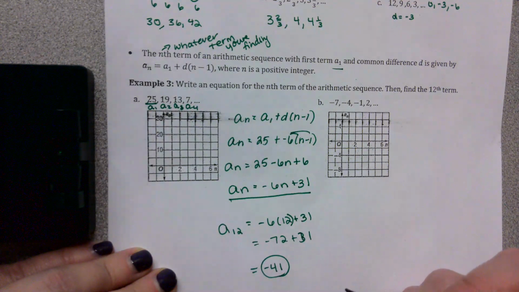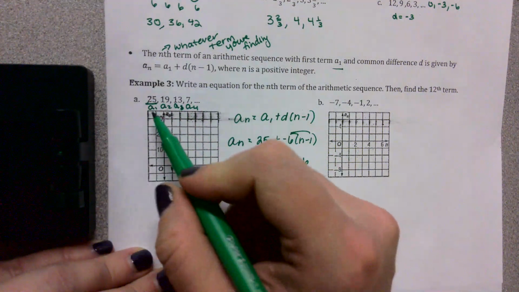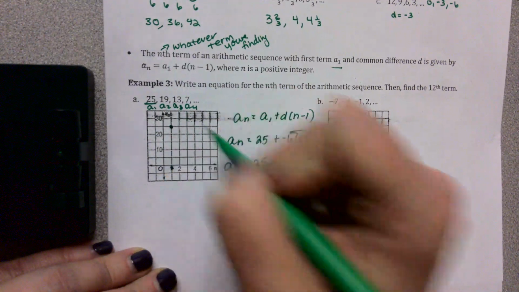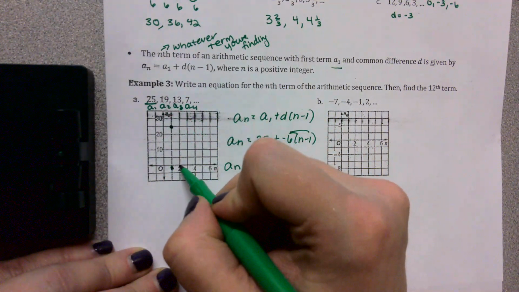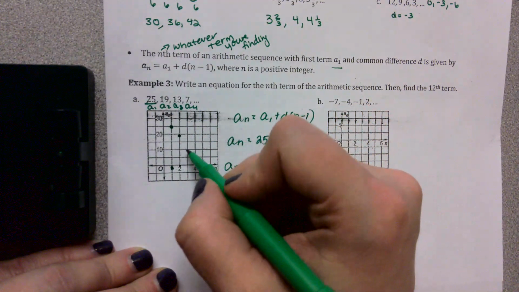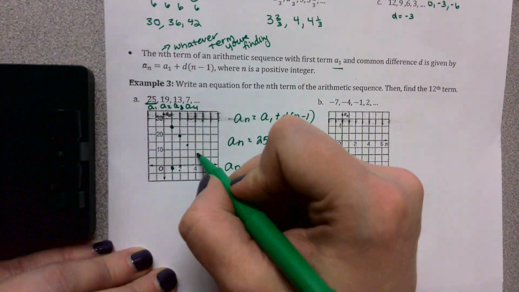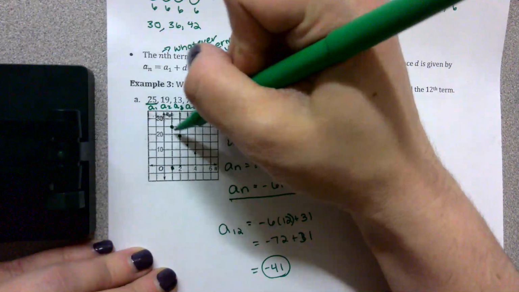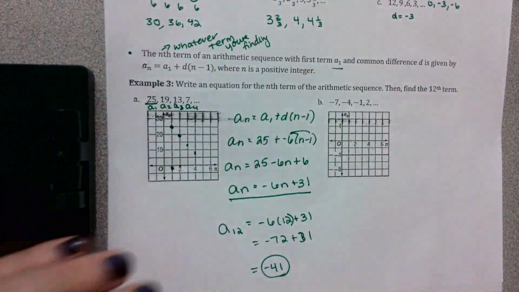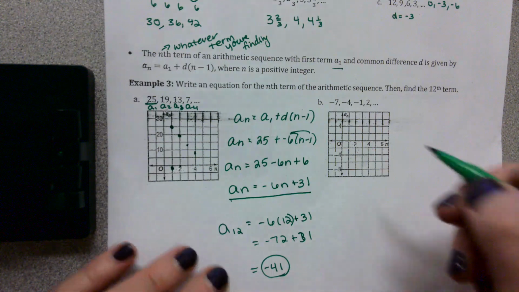Okay, I get -41. They have a graph here so that if you look, your first term is 25. You could graph it and see what that looks like. Your second term is 19. Your third term is 13, and your fourth term is 7. So notice it goes in a line. Arithmetic sequences are linear, and that's why you're learning about them, because Algebra 1 is all about linear relationships and graphs.